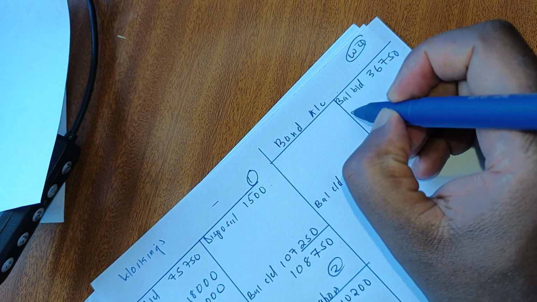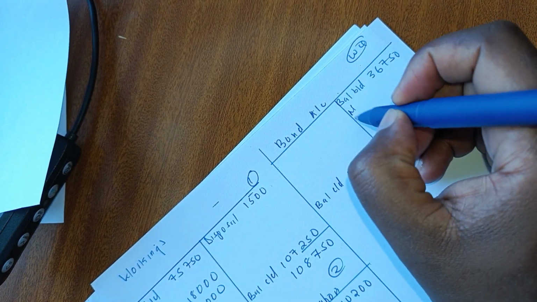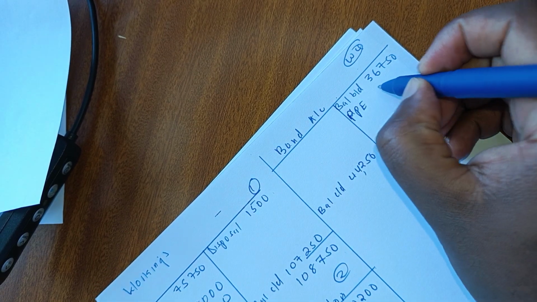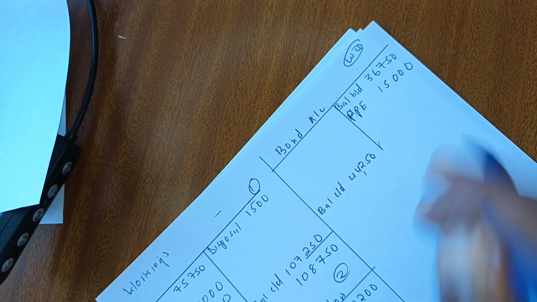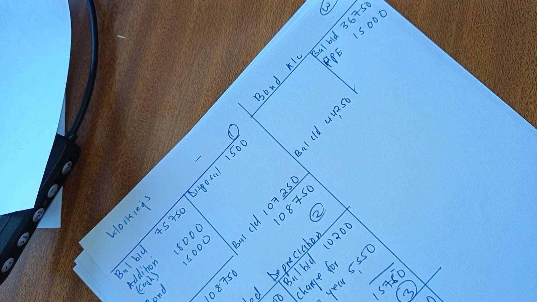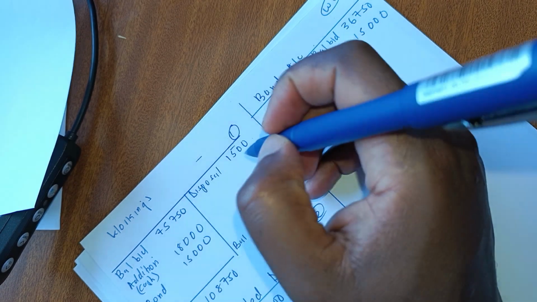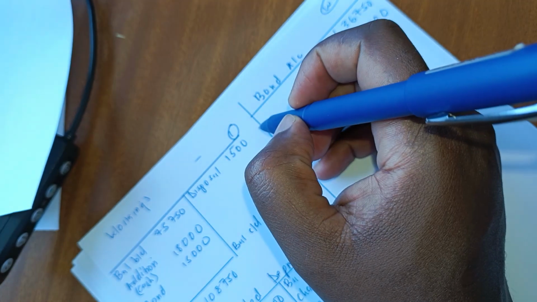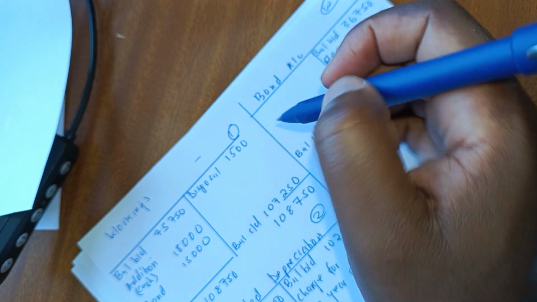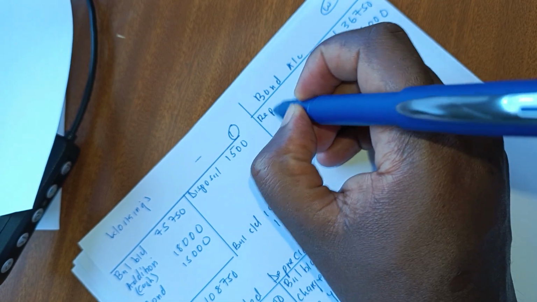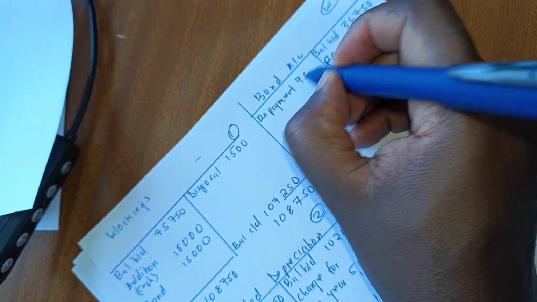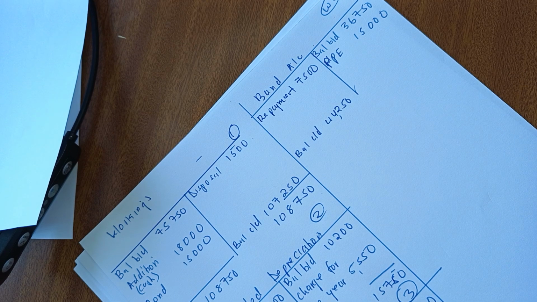So there was an additional bond, a new issue, but it was in the form of PPE that they exchanged for the bond worth 15 million. And they also repaid some bond in cash. So there was a bond repayment of 7.5 million.